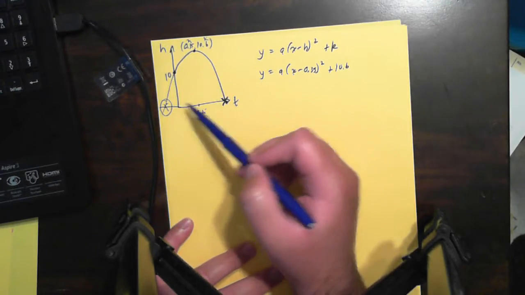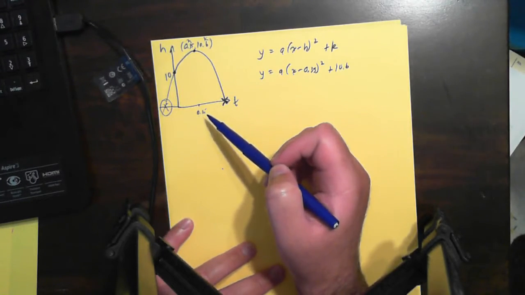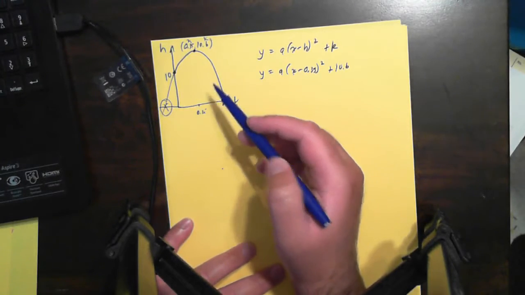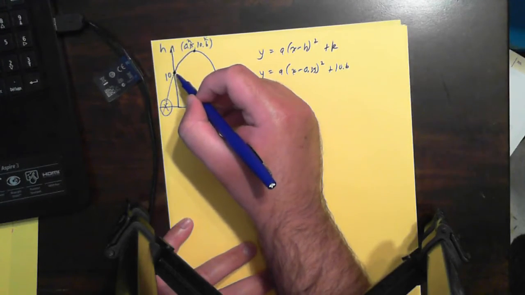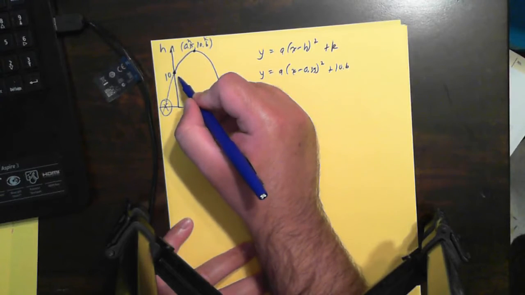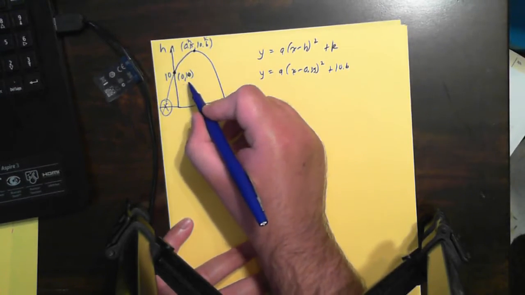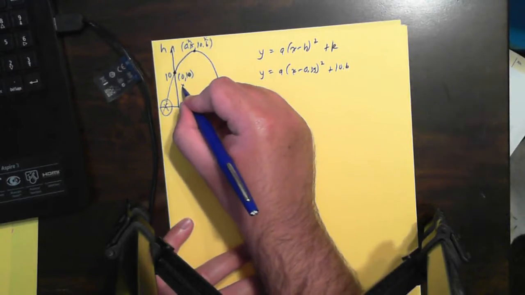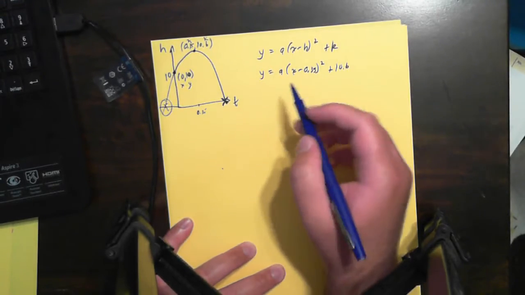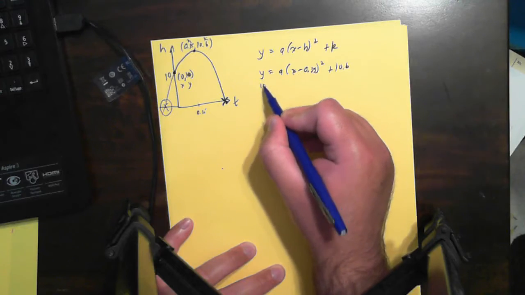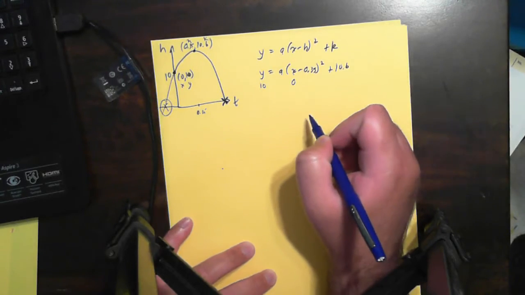So do we have another point that's on this curve? Well, we're told that the platform is 10 meters high, so this is at the very beginning, before you've jumped. This would be a time of 0 and a height of 10. So we do have another point: x is 0 and y is 10. So I can plug 10 in for y and 0 in for x.